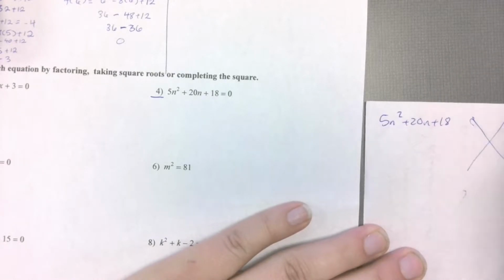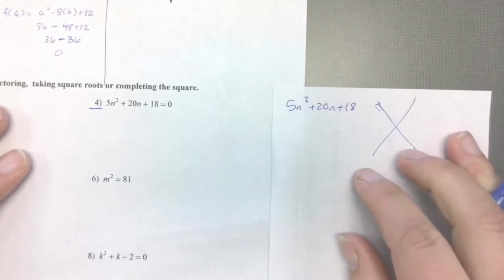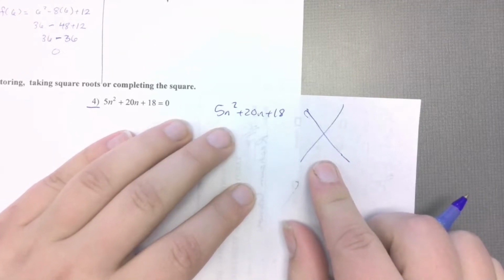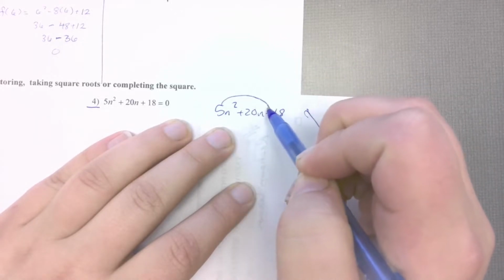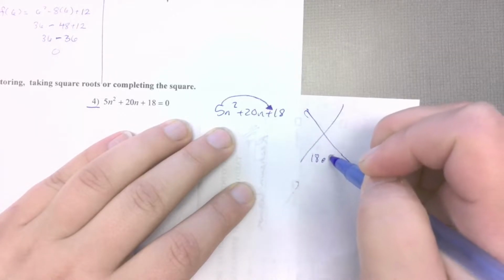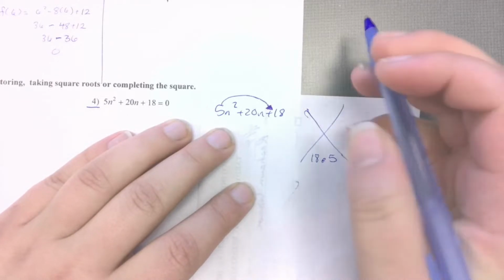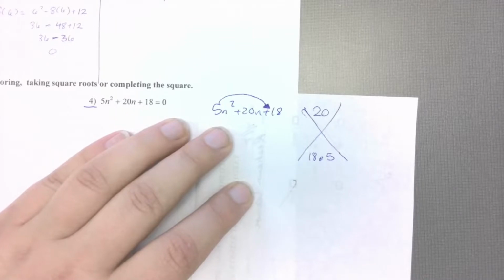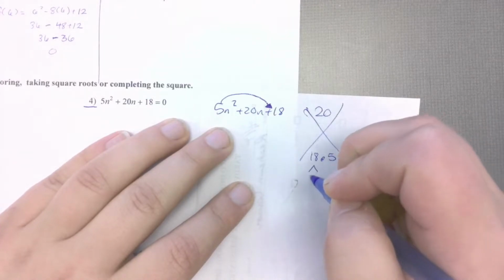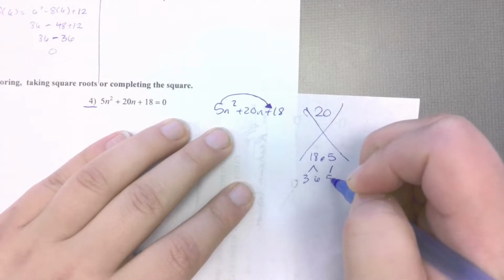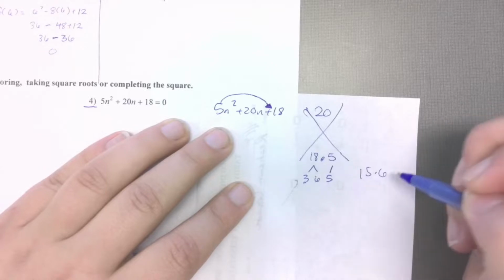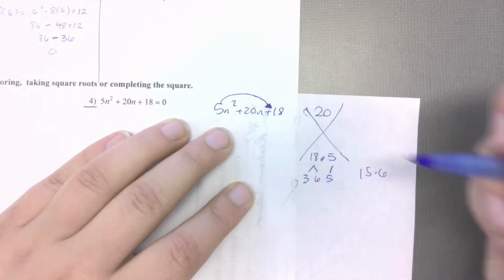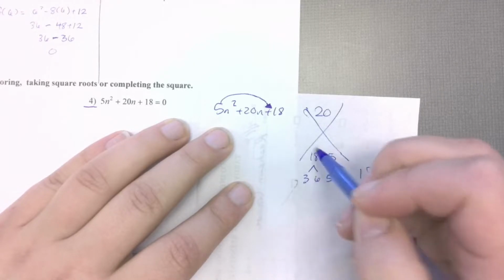If I was going to factor it, what would go in the bottom? 18. 18 and what? Remember that 5? What would go in the top? 20. Okay? Now, this one doesn't factor. But let's show you how we know. This could be like a 3 and a 6, and this could be still a 5. I could get a 15 and 6. Is there any way for 15 and 6 to add to 20? Nope. Is there any way for it to subtract to 20? No. Okay, I could also do 18 and 5.